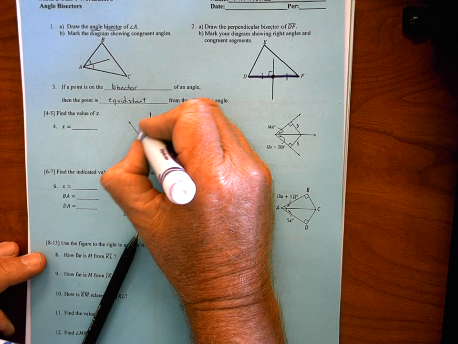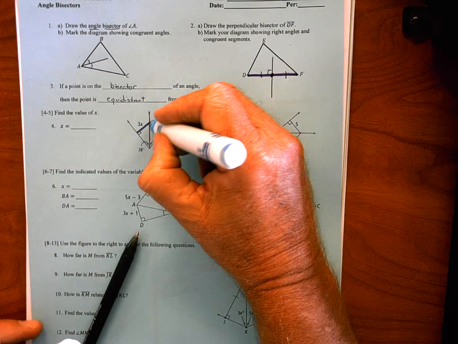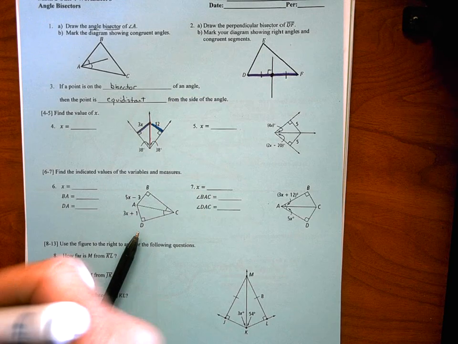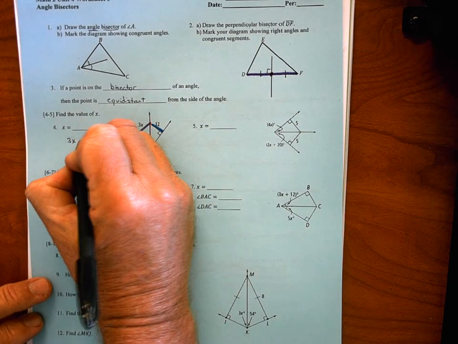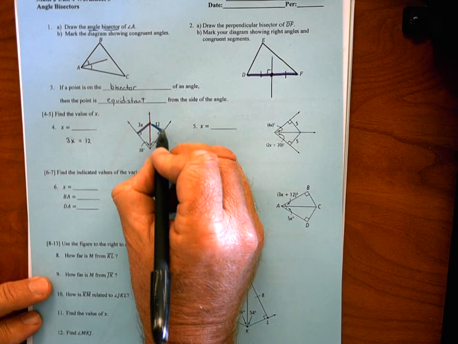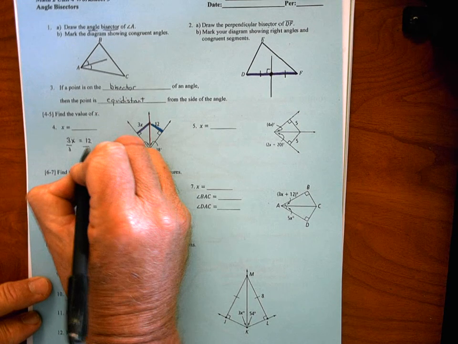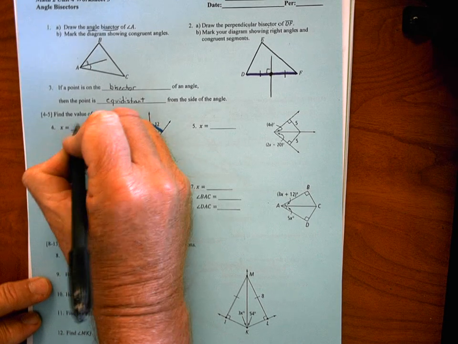So in other words, those two distances are the same. So if I wanted to solve for x in number 4, I would write the 3x side is equal to the 12 side, and then I would divide both sides by 3. X is equal to 4 for number 4.